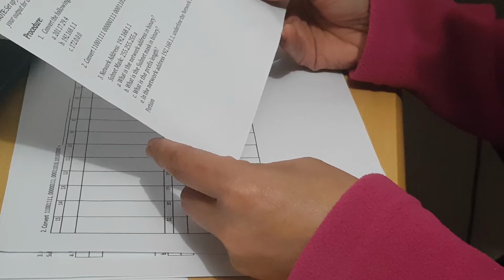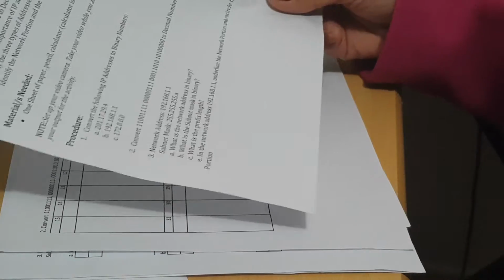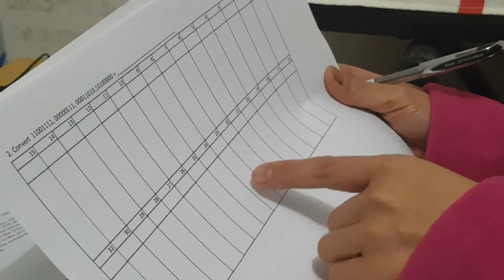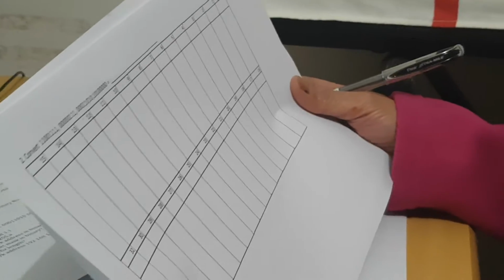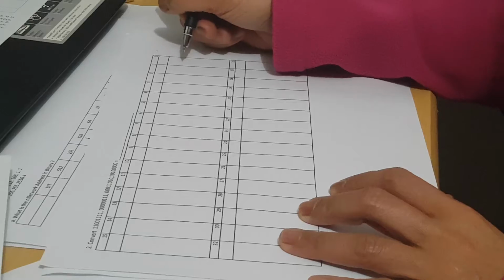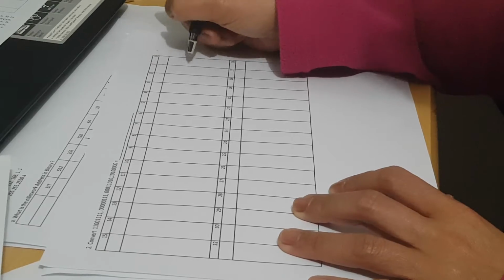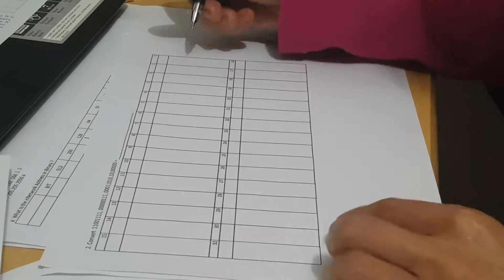So next, convert binary to decimal number. So now I have this table showing 4 octets. I have to fill this binary to convert to decimal. And now I have to fill the binary into position. Okay, now I have to fill the binary from left to right.